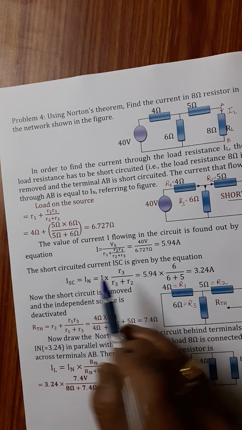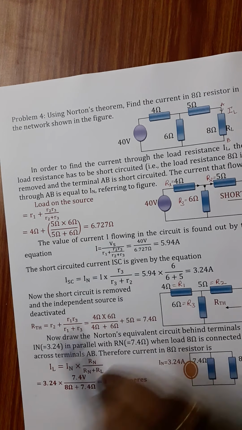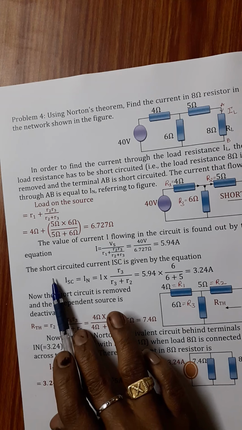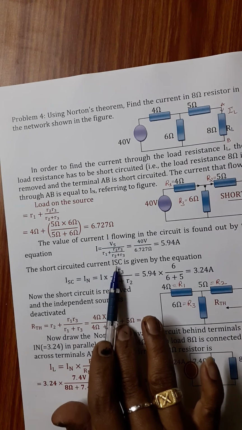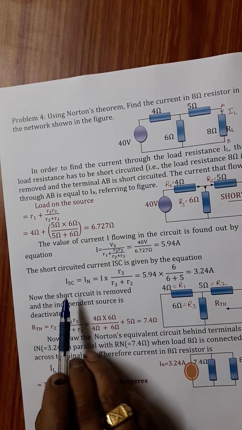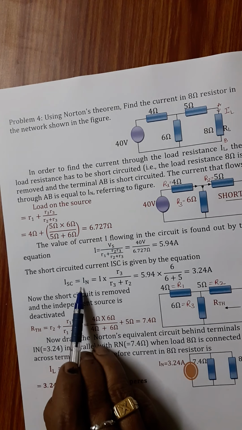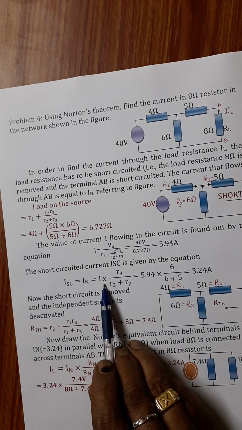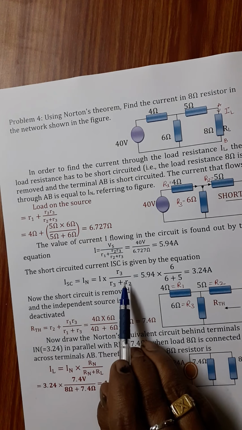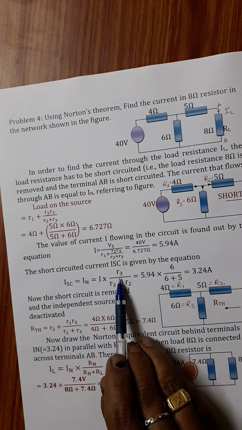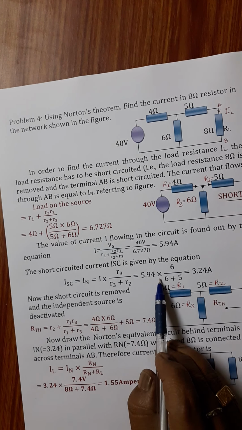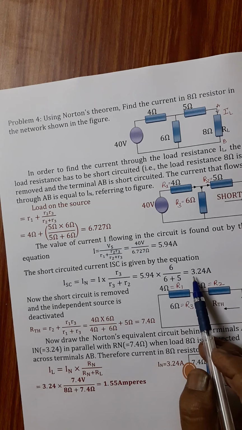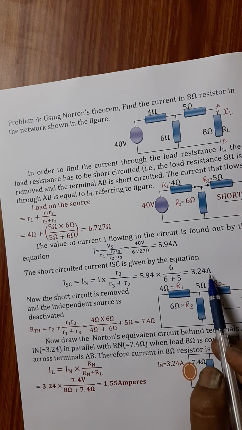Once you have found the value of I, now go for the short circuit current. The short circuit current is given by the equation, short circuit current equal to I N, that is I into R. This is nothing but 5.94 into 6 divided by 6 plus 5, that is nothing but 3.24 amps.